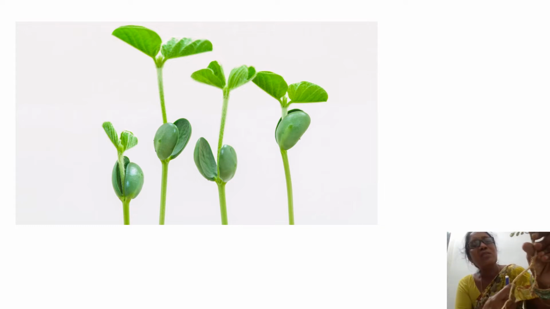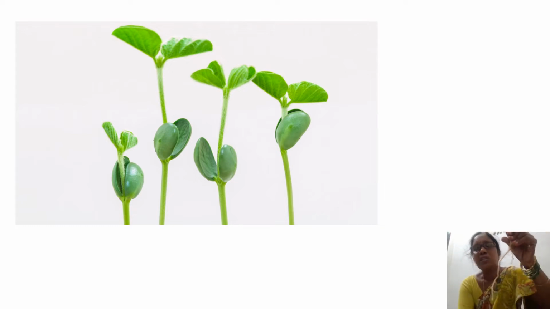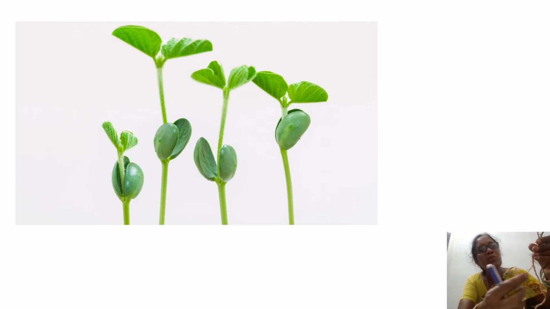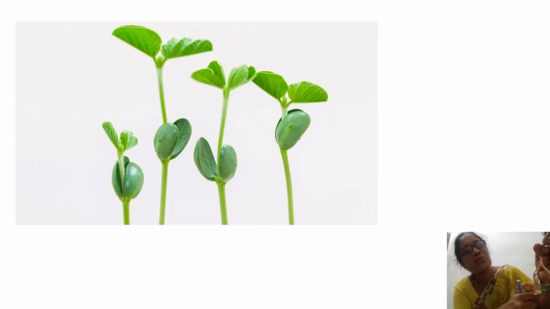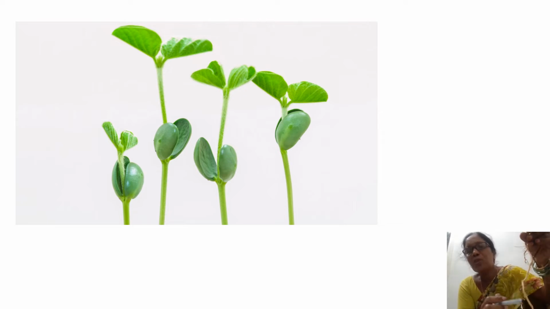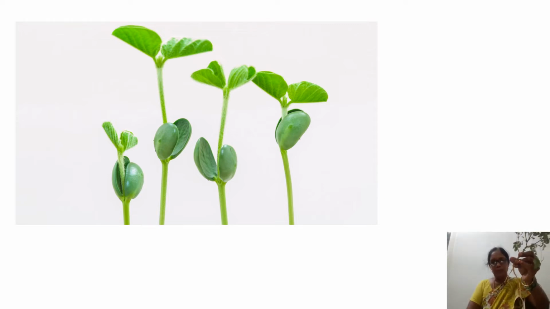Such a root system is called a tap root system. This is the main root. We call it a tap root. These are lateral roots. From these lateral roots, rootlets are coming, even smaller roots. So this is the mother root, the main root. What do we call this root? Tap root. These are lateral roots. So this is a dicotyledon plant.